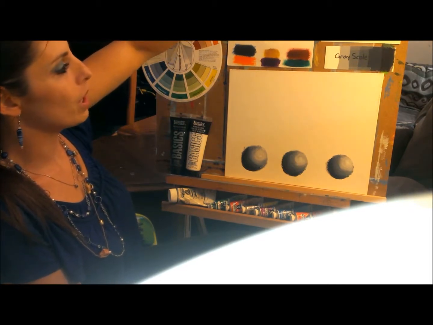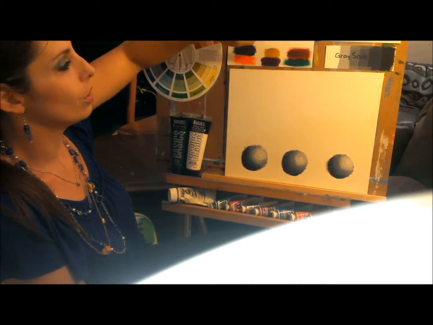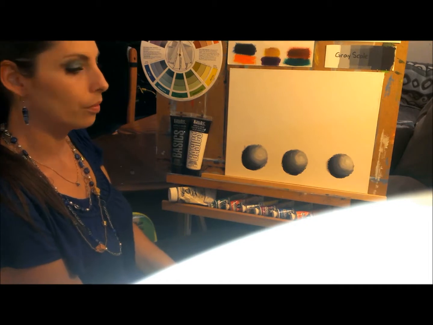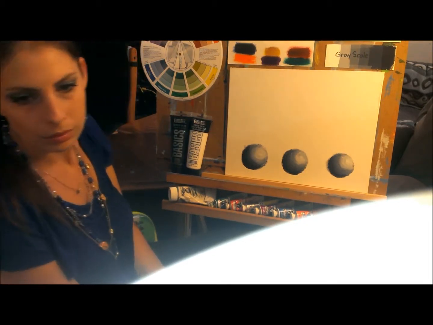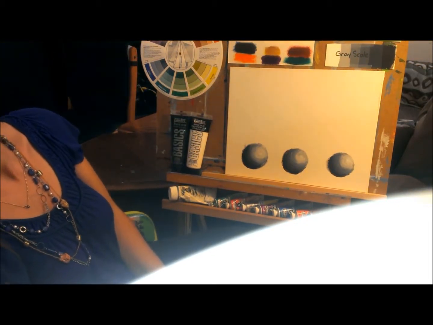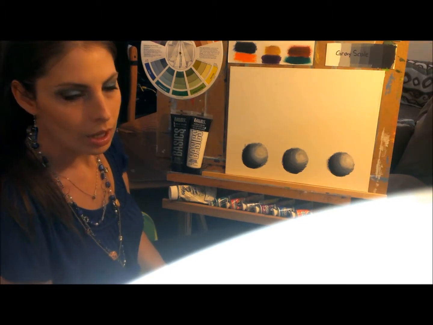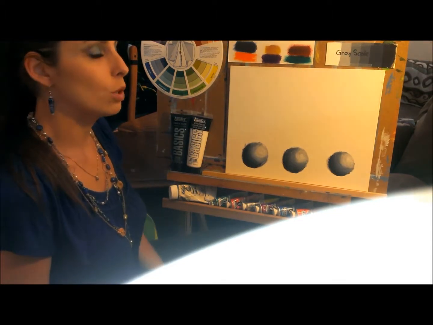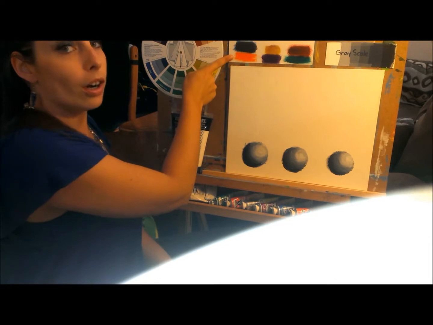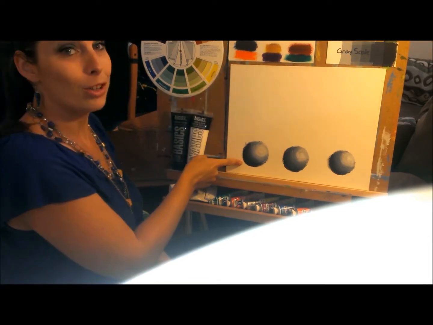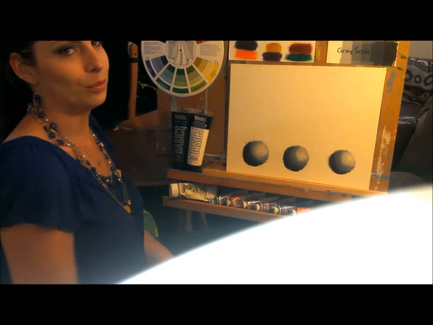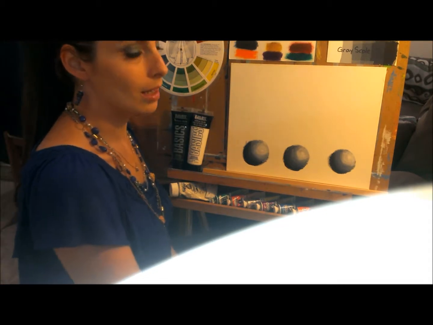And we're going to use cadmium red, viridian green hue to get our shadow on the red. I'm also going to be showing you the difference between using our colors or using an underpainting done in a grayscale. So let's get started painting.